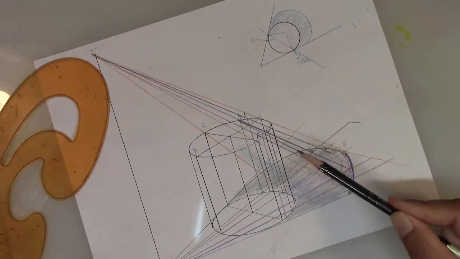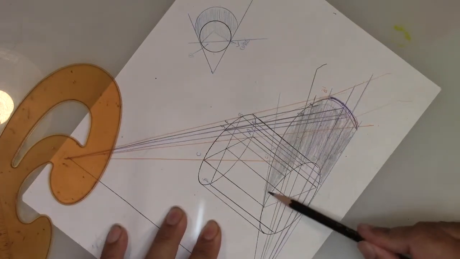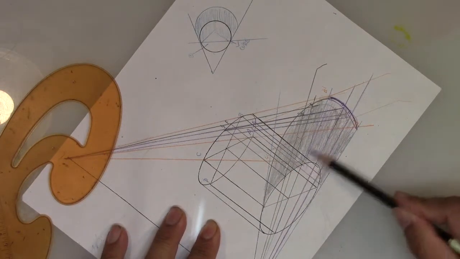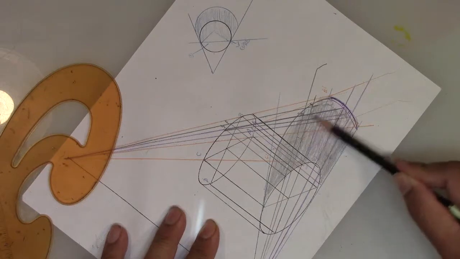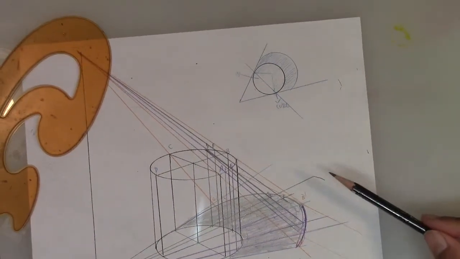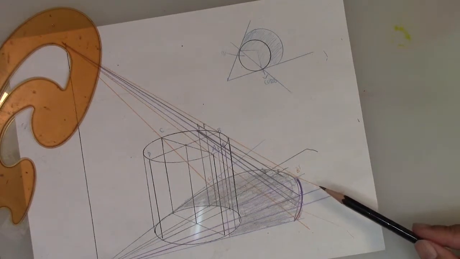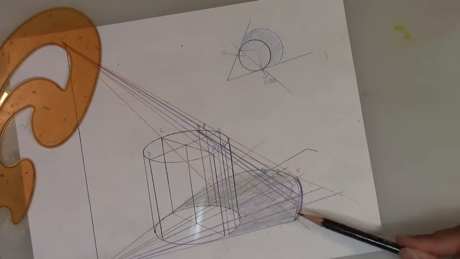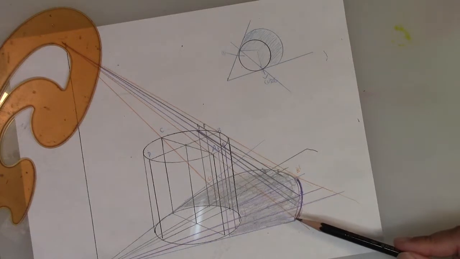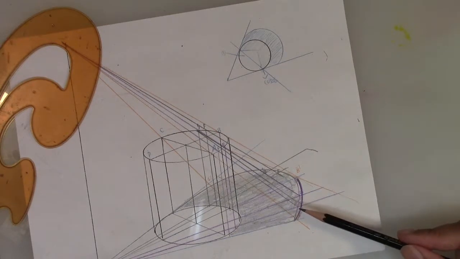So these are some of the things we can do in the local light vertical cylinders value.